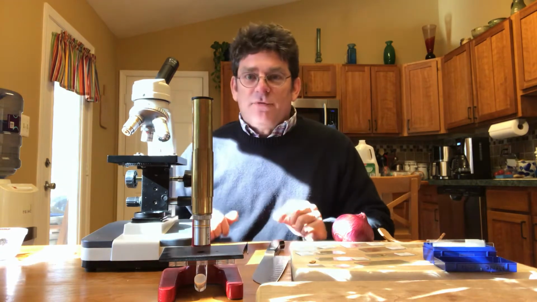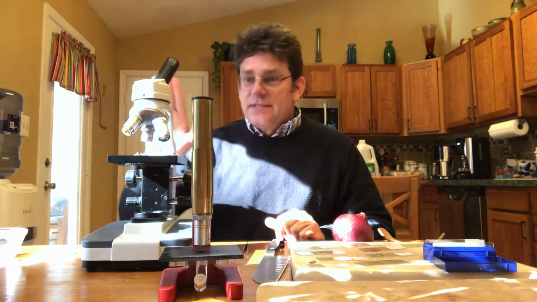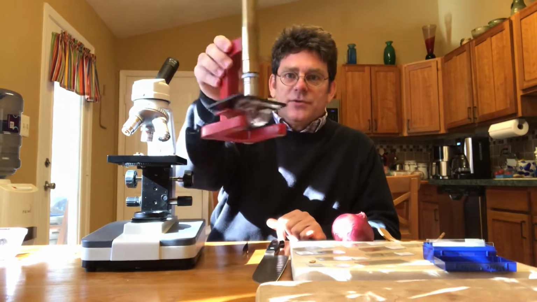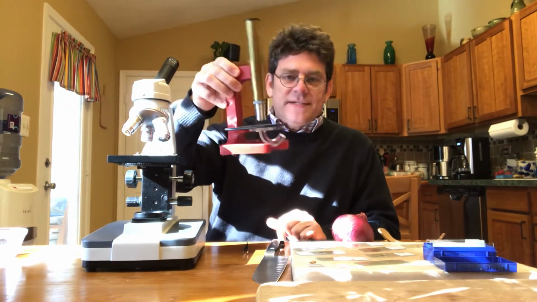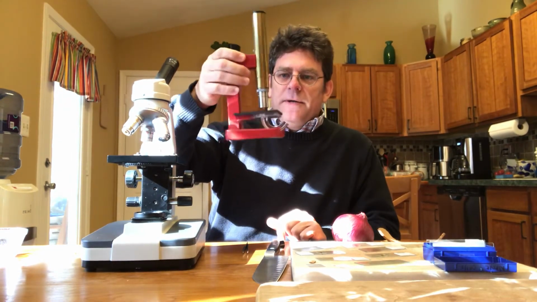So microscopes come in different varieties. This is a compound light microscope. This is also a light microscope. This one is just one that I bought for myself probably 15 years ago.